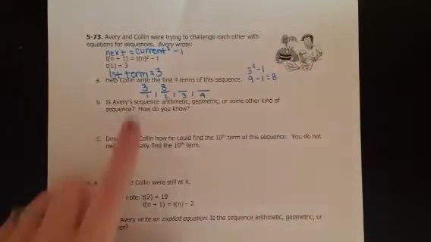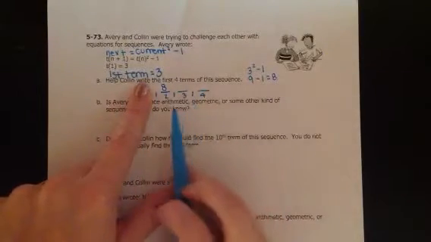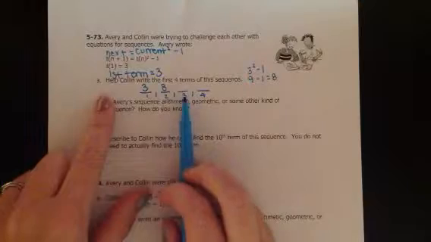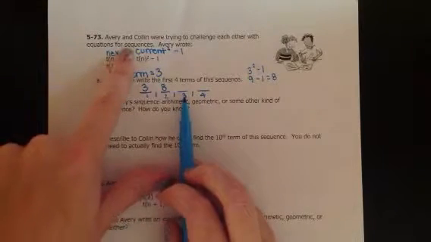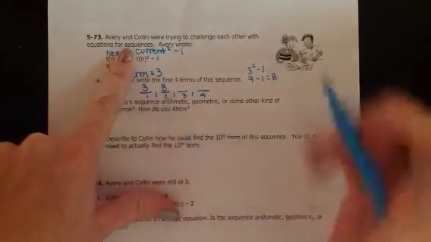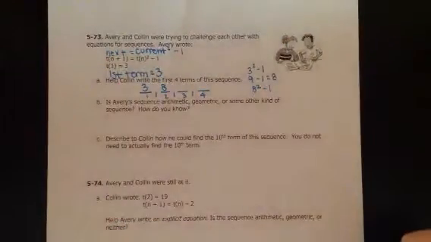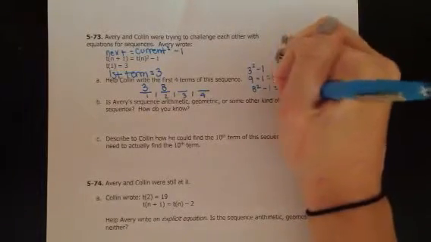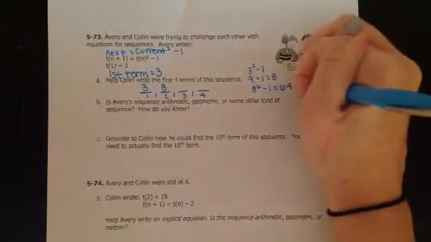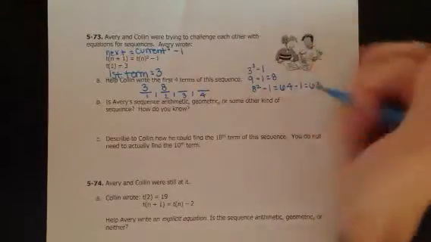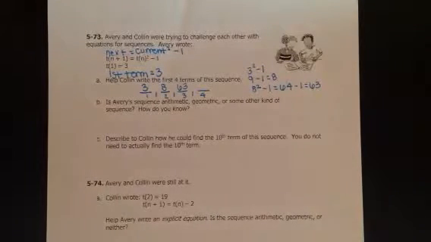Alright, now we're done with 3. We're moving on to our current term, which is 8 now. So if we're looking for our next term, we're going to do next equals our current term squared. So now we're doing 8 squared minus 1. 8 squared is 64. Minus 1 is 63. So our next term is 63.